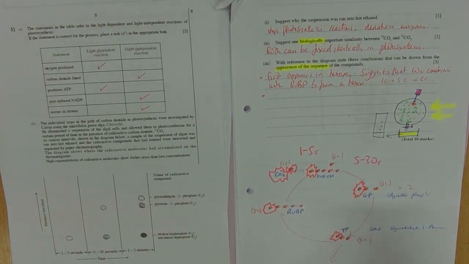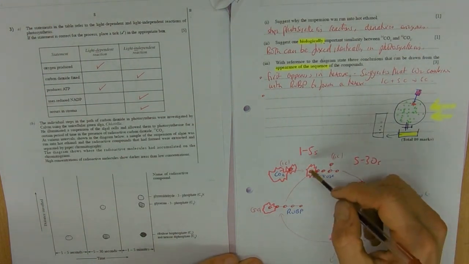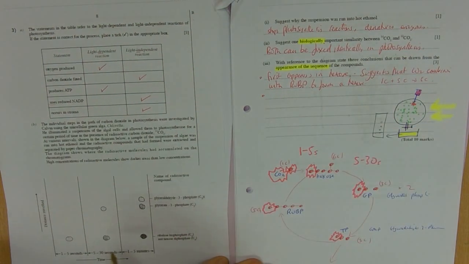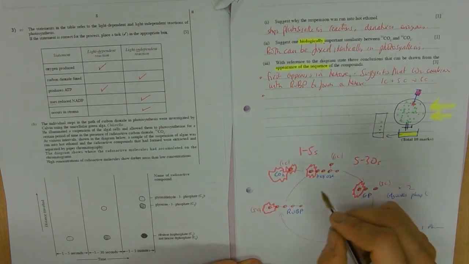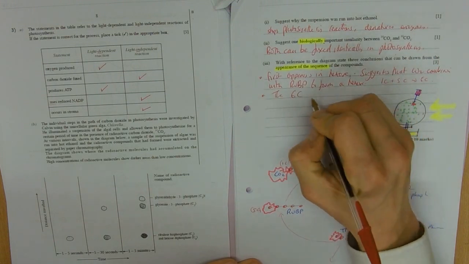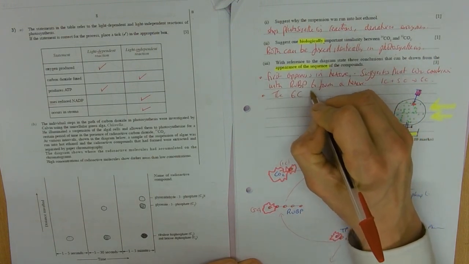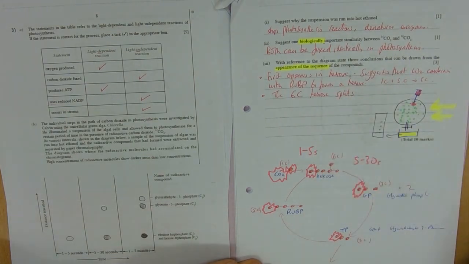And then the next step, we're trying to explain this next thing. So then we did have a 6, but now we've got a 6 and a 3. So it implies it splits next. So the 6 carbon, the hexose splits.